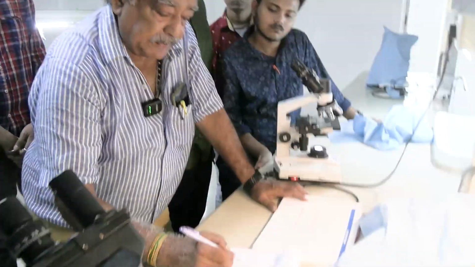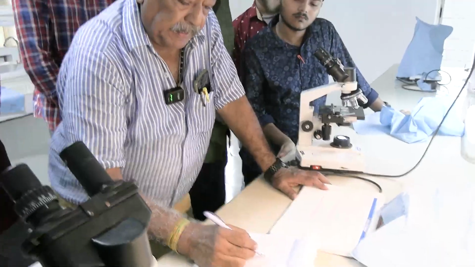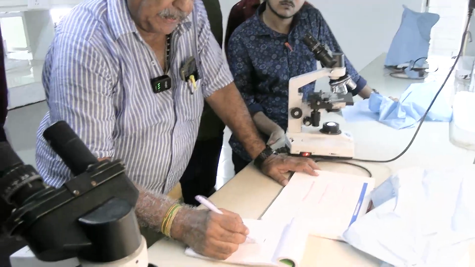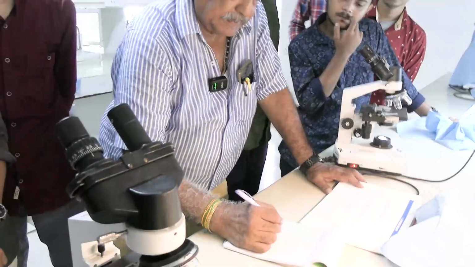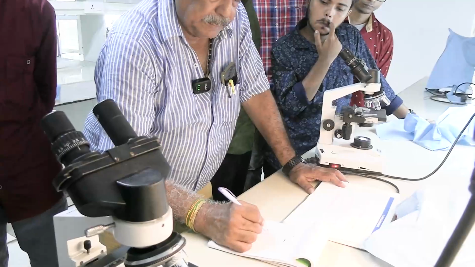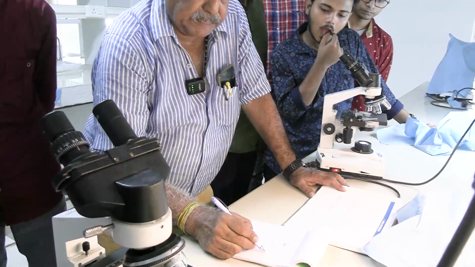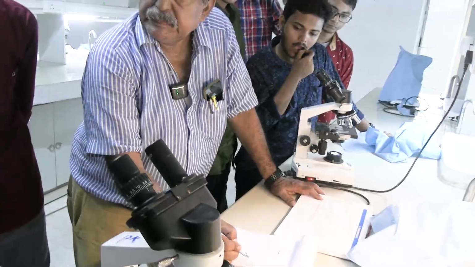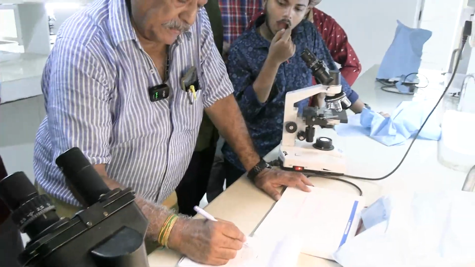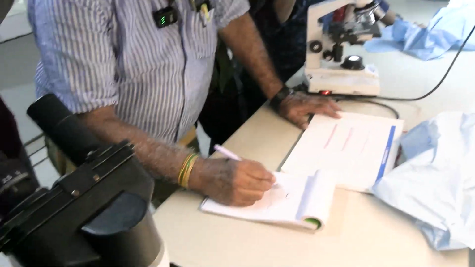Now in 10x, you can draw like this. This is a muscle layer. Now you can see the epithelium.